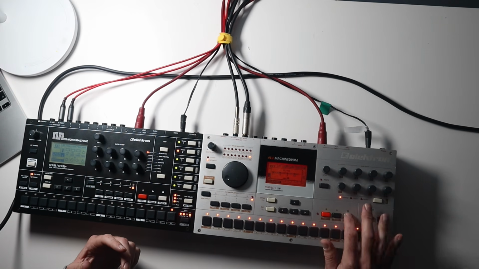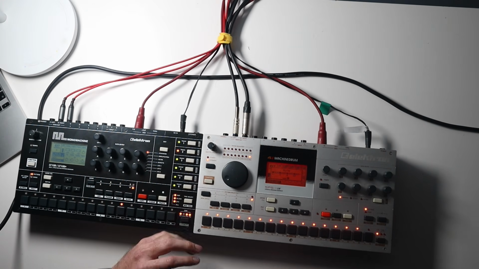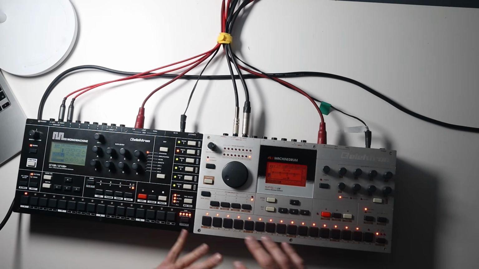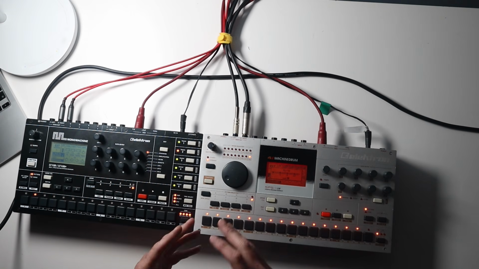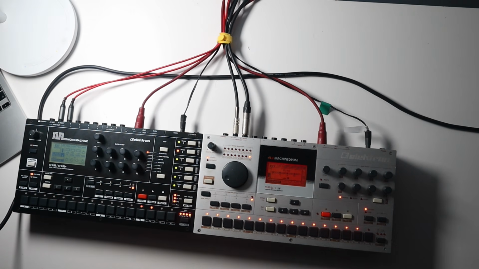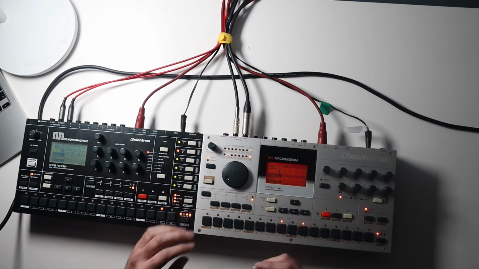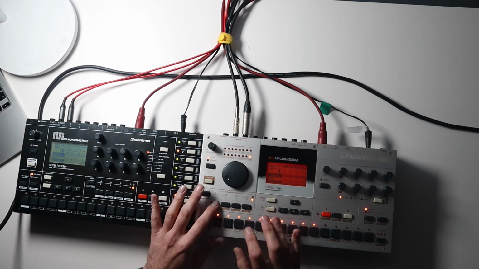Essentially then, as I mentioned earlier, classic mode doesn't include the parameter locks and that functionality. So what you can do is take this crazy sound that I've just made, and I can just go into classic mode, and it will retain everything as it was on the last value. And essentially now I can go into any of my patterns and have a parameter locked new version of that kit.